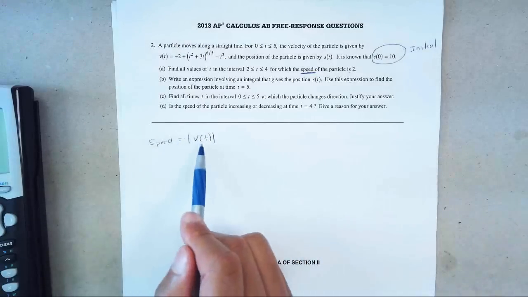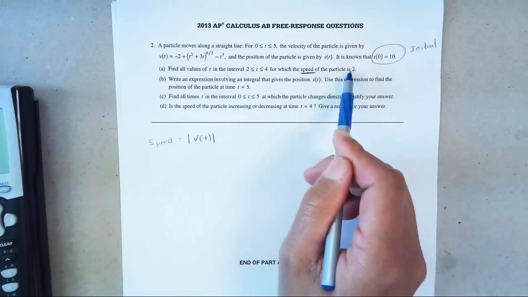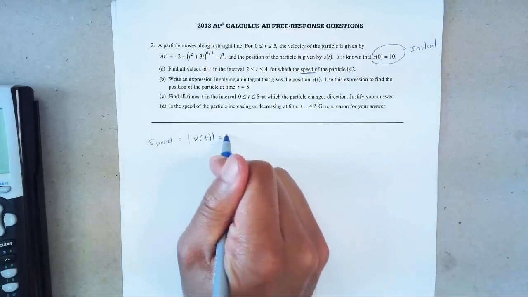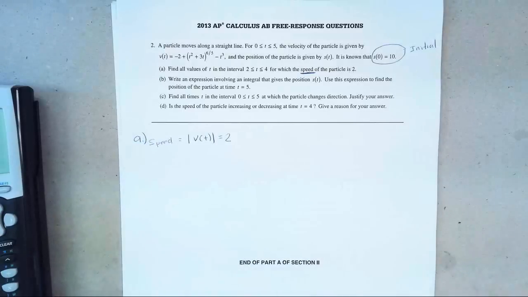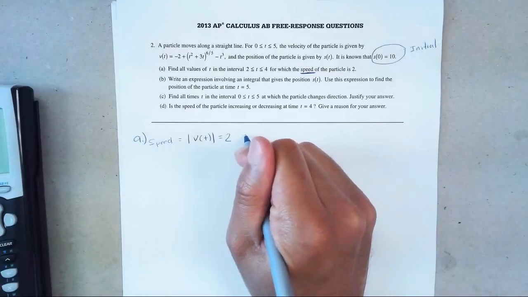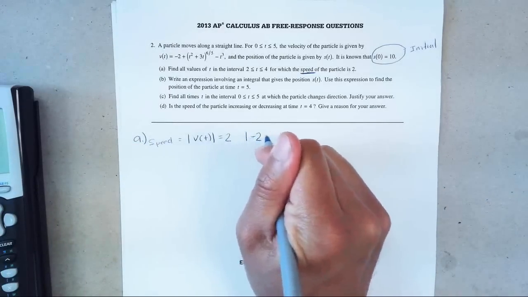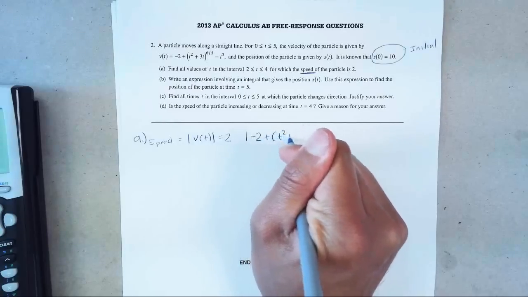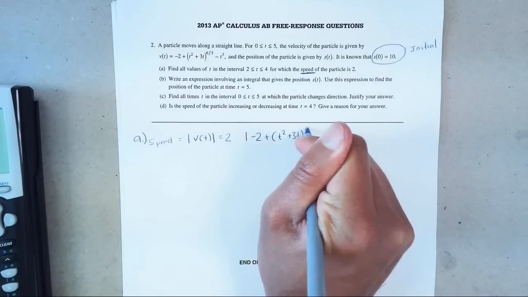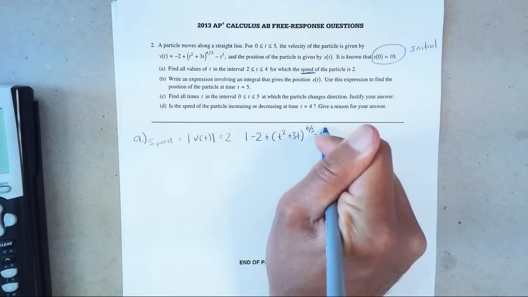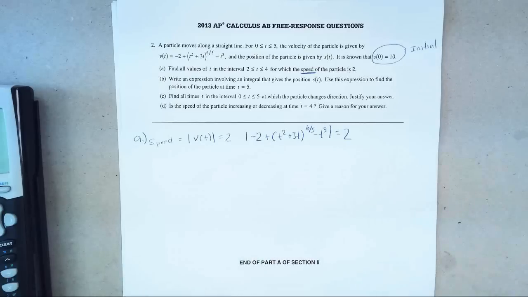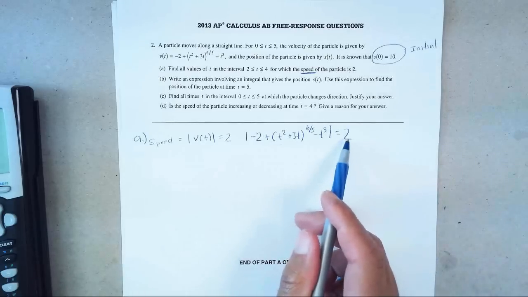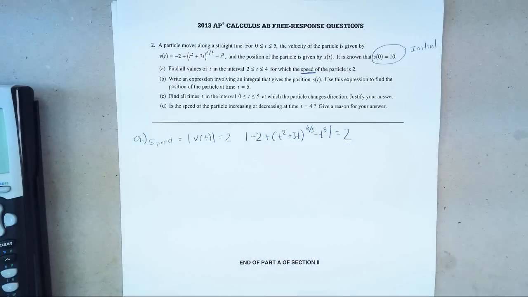Well, they want to know when this equation is equal to 2. So then I'm just going to set it equal to 2. And this is for part A. So pretty much what's happening is I'm taking the equation that they gave me for velocity, which was -2 plus t squared plus 3t to the 6/5 minus t cubed, in absolute value, and setting it equal to 2. So what they're asking for is when this is equal to +2 and -2, because that's how absolute values work.